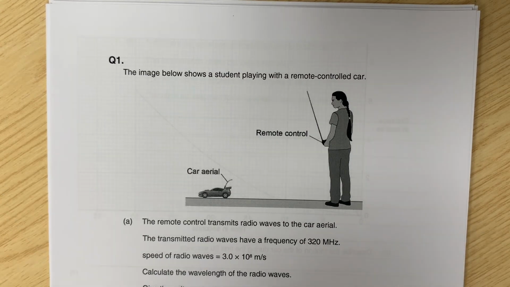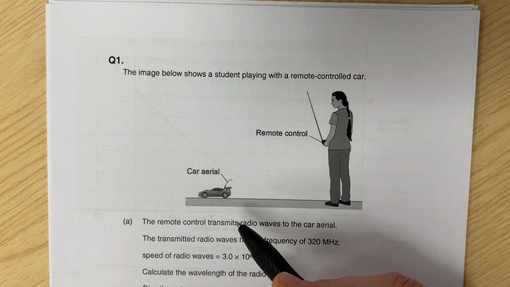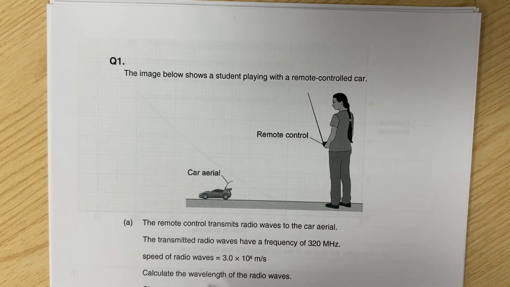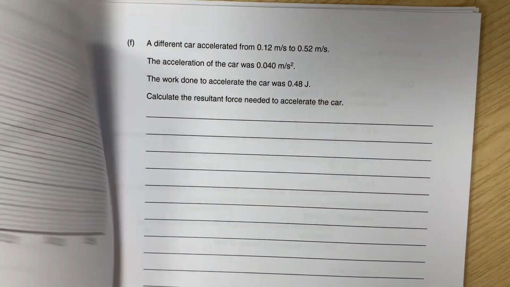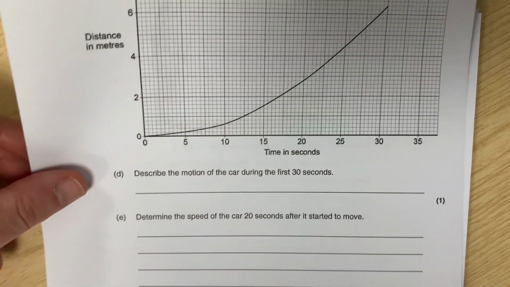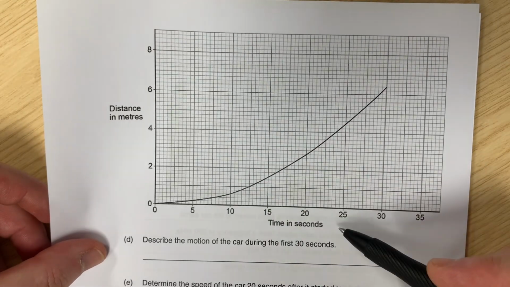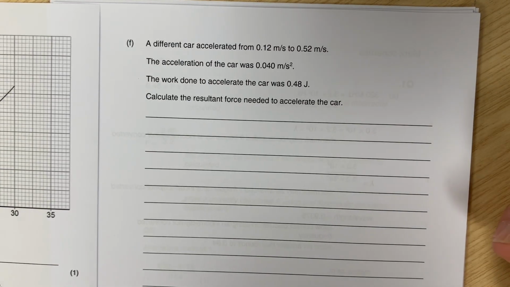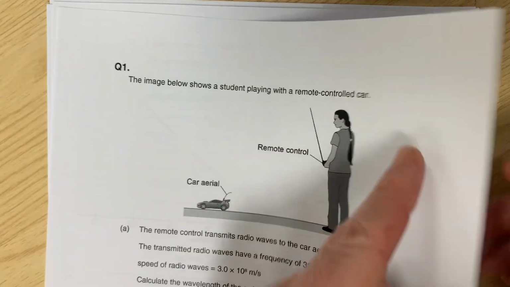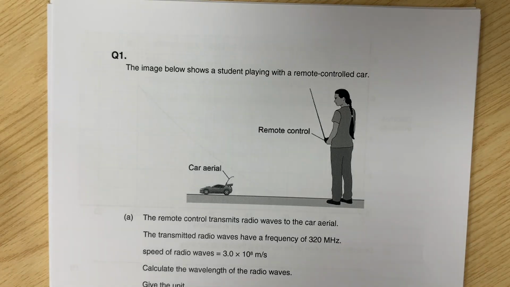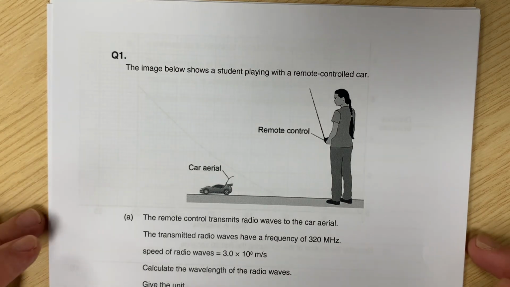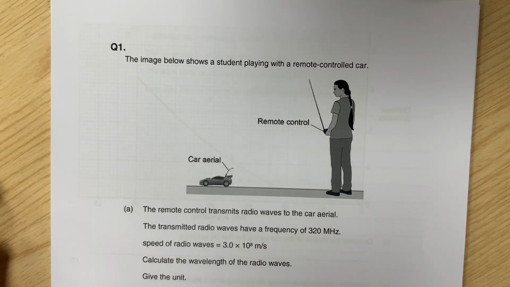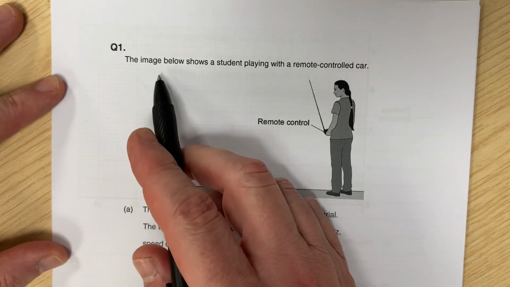And as we're working through it, I would like you to take note that it doesn't just cover one topic. So you can see in this first question, we've got a question about wavelength of radio waves linking to the waves topic. Then we have a question about distance time graphs that is linked. And finally, we have a question that requires us to use the SUVAT equations. So this is one single question on an exam paper, but it really jumps around in terms of the topics that it covers, and this is not unusual. I would also say that this is very much a higher level question. So here we go. Let's get stuck in.